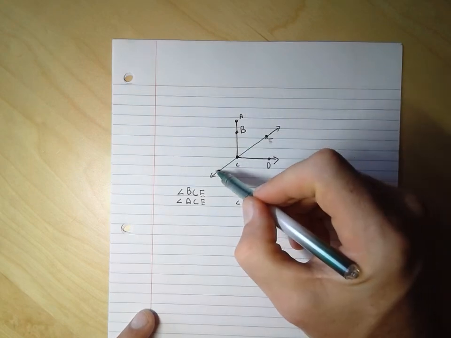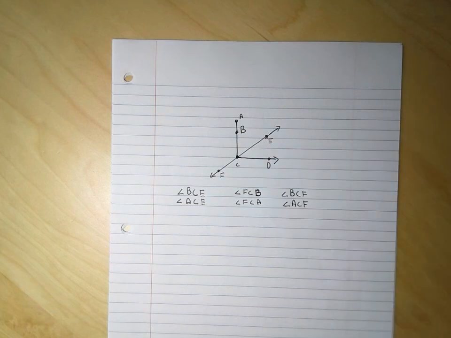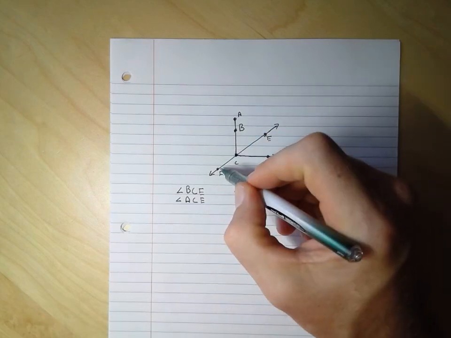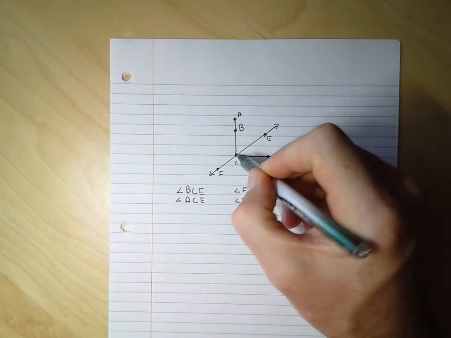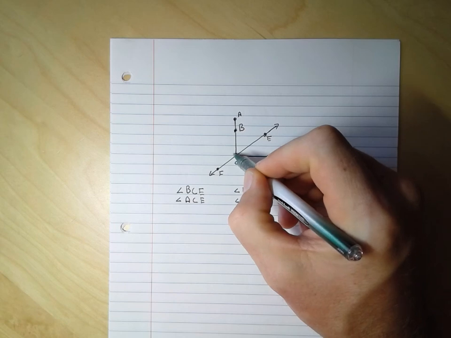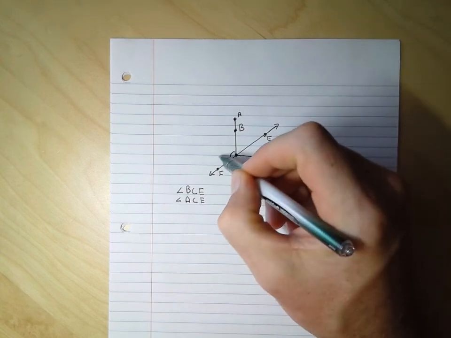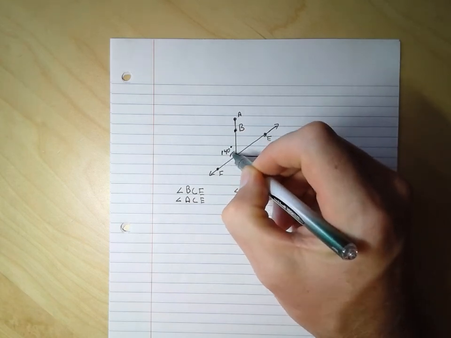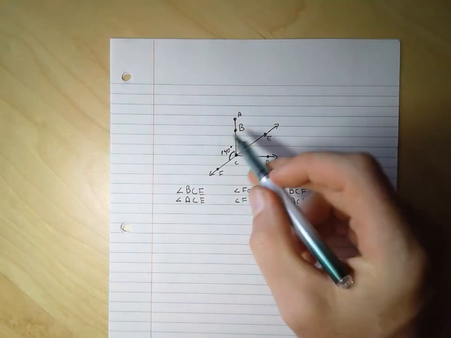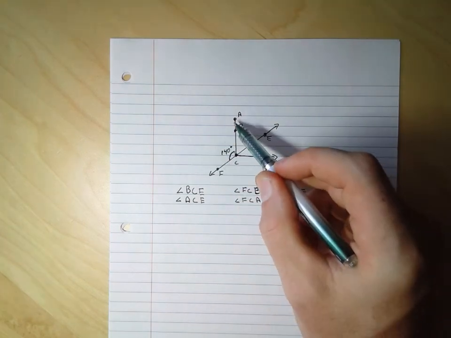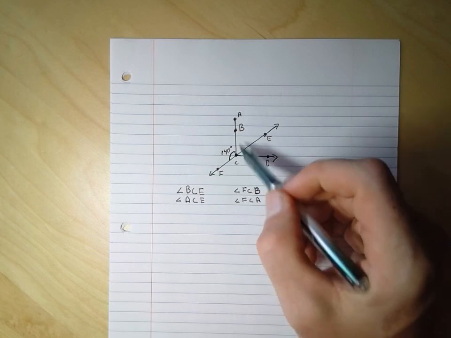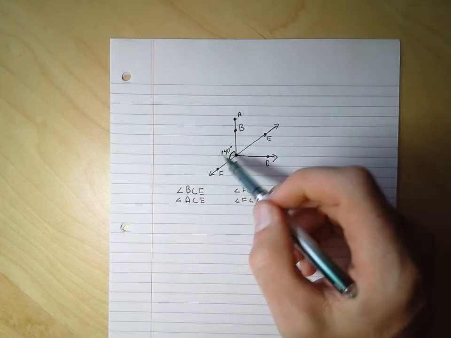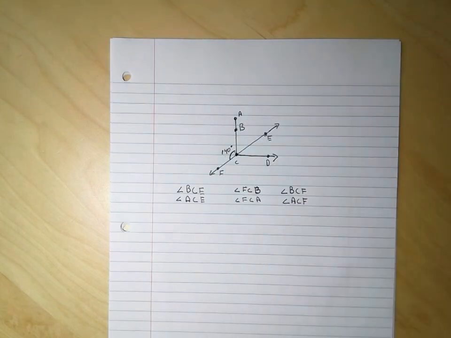And the whole point here is not to stress out and try to figure out what are all the names of this angle. It's just so we can have a common vocabulary. When I say angle FCB is, I don't know, 140 degrees, you need to know exactly what I'm talking about. If I were to call it ACF or BCF or FCA instead of FCB, we just need to have this common vocabulary to know what we're talking about.